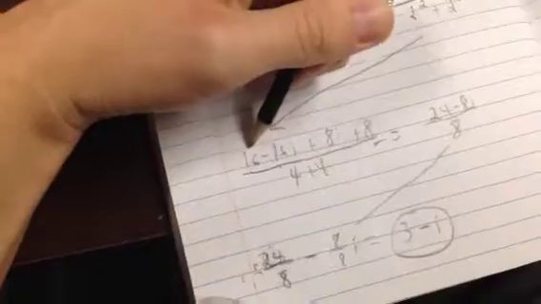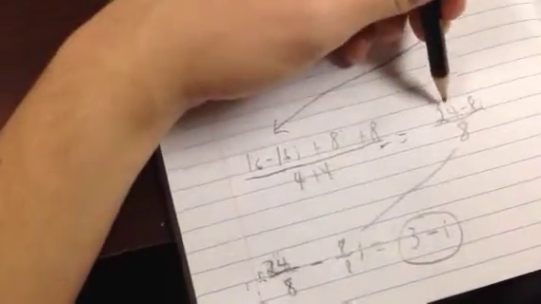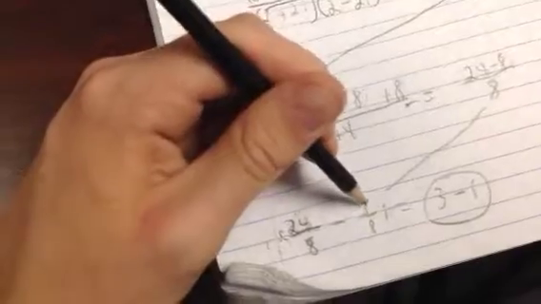And when we simplify all this using like terms, we get 24 minus 8i over 8. And then to break these apart, we get 24 over 8 minus 8i over 8. And that simplifies to 3 minus i. The end.